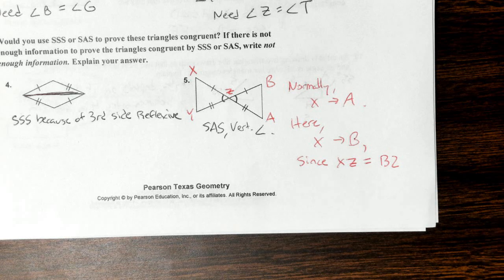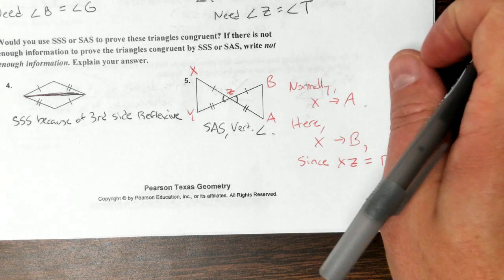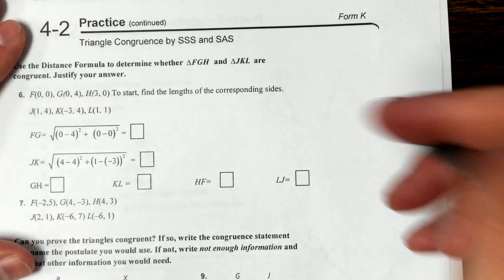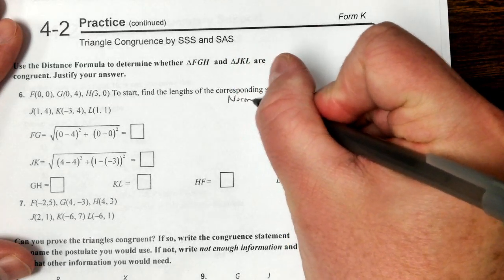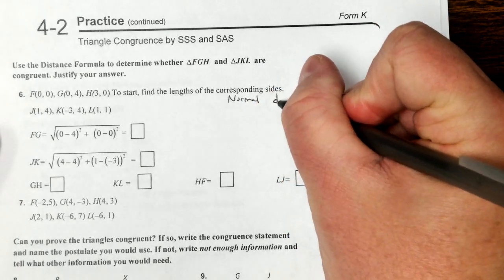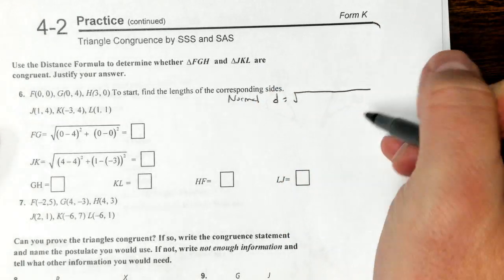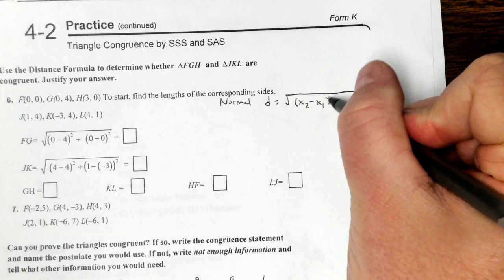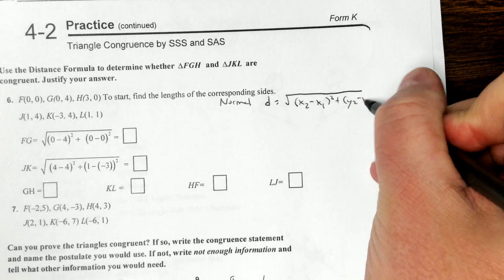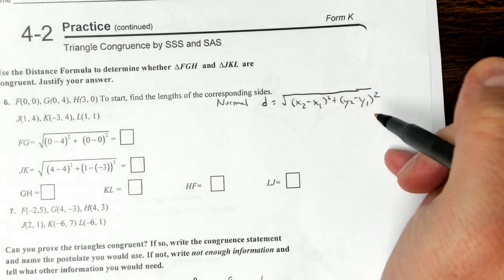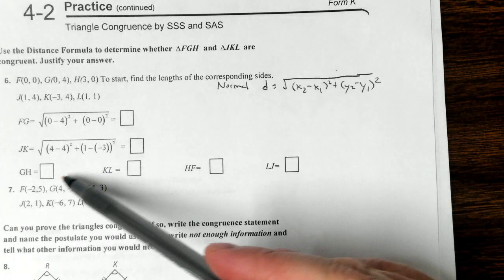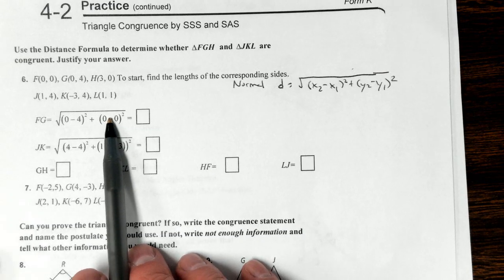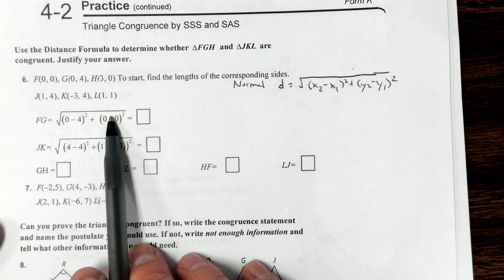Okay. Now they're having you work on the distance formula. So our normal distance formula would be D equals the square root of x2 minus x1 squared plus y2 minus y1 squared. And that's what we're going to use for these four. But on the ones they did something weird.